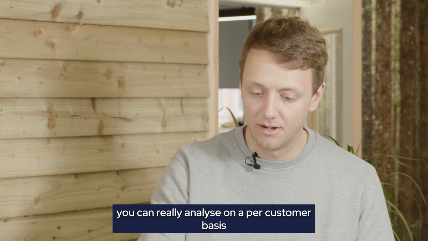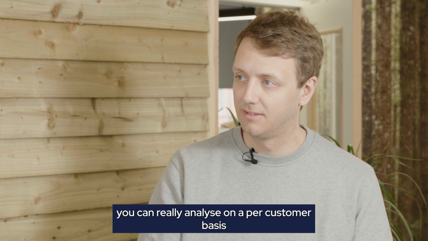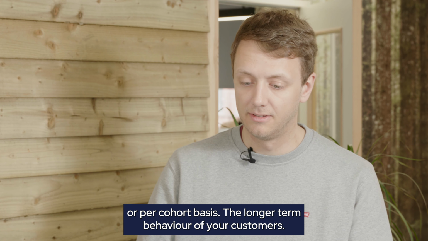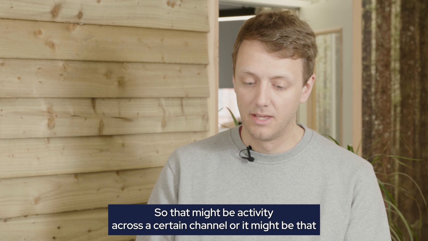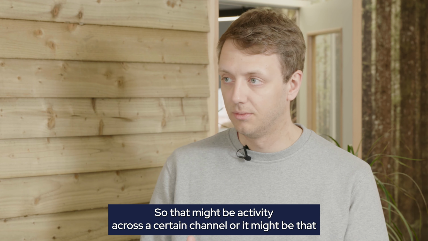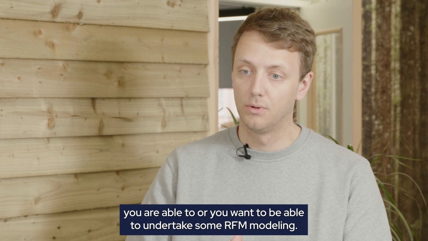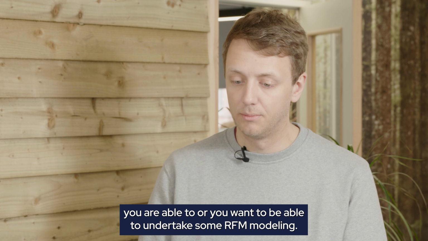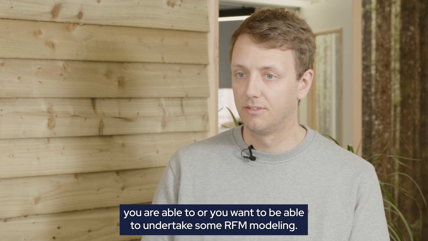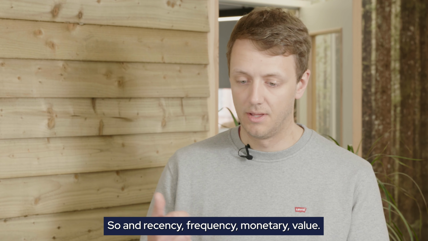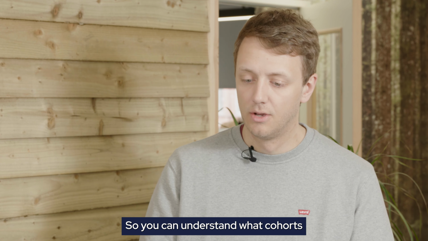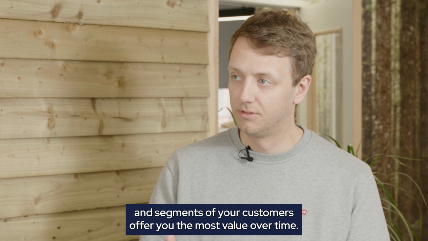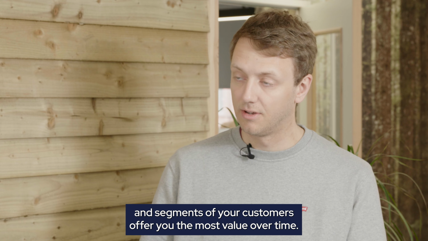You can really analyze on a per customer basis or a per cohort basis the longer term behavior of your customers. So that might be activity across a certain channel, or you want to be able to undertake some RFM modeling. So recency, frequency, monetary value. So you can understand what cohorts and segments of your customers offer you the most value over time.